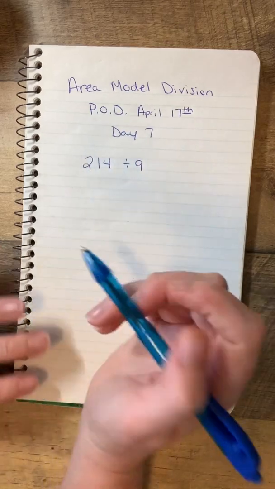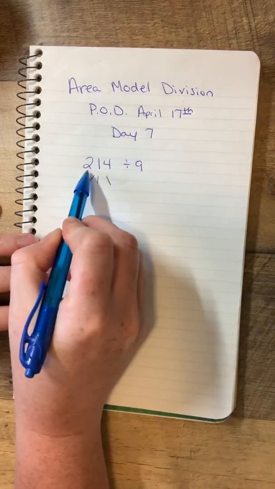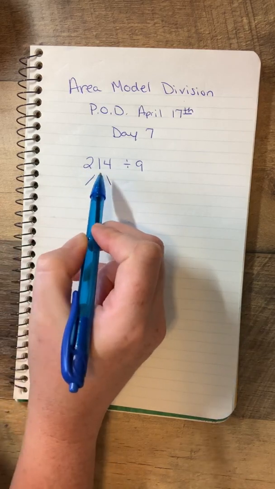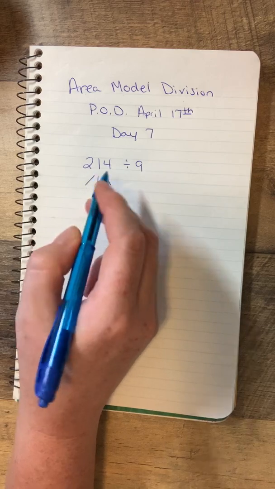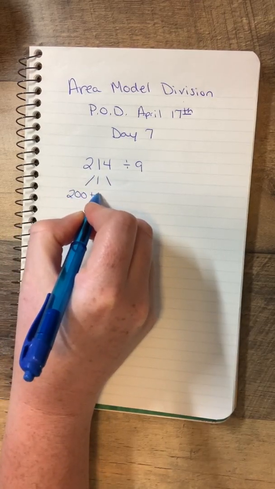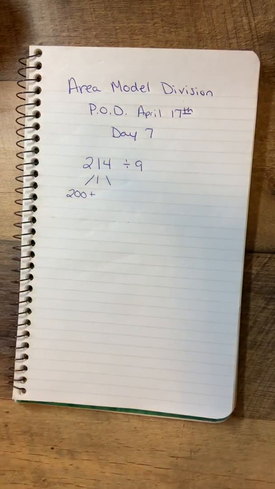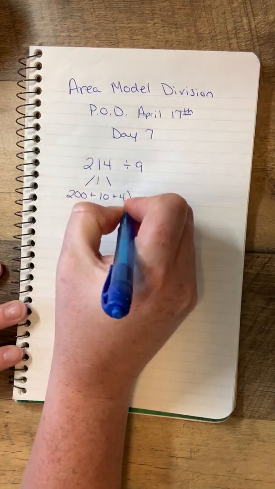So if you're going to do the area model of division, you have to break up your dividend into the three parts. So you have to turn this into expanded form. So it would be 200 plus what? Right. It would be 200 plus 10 plus 4.